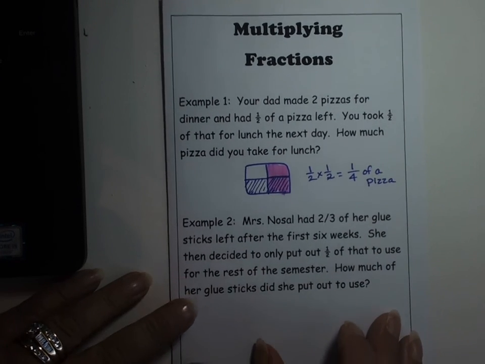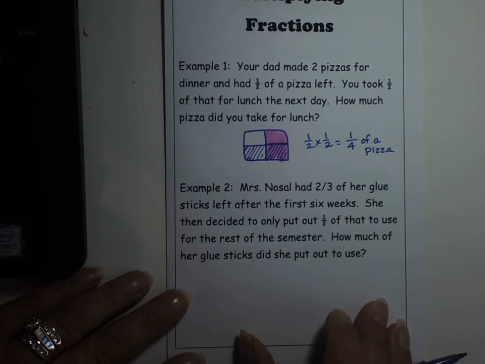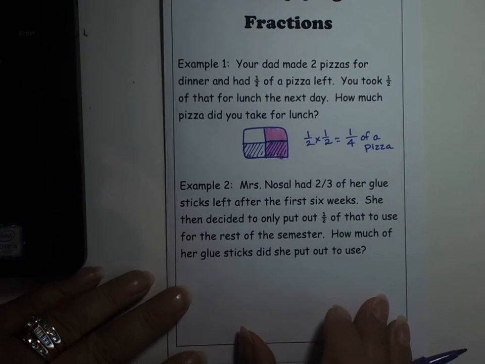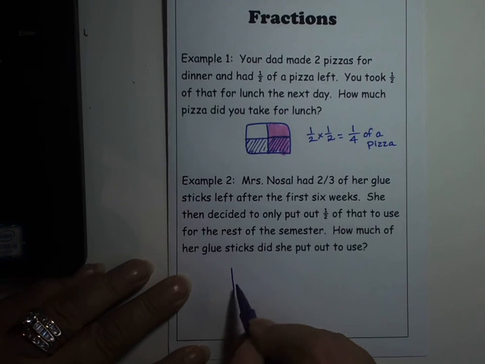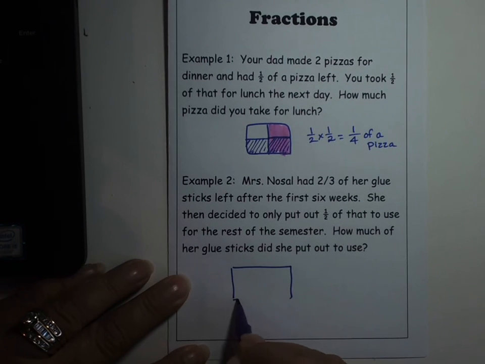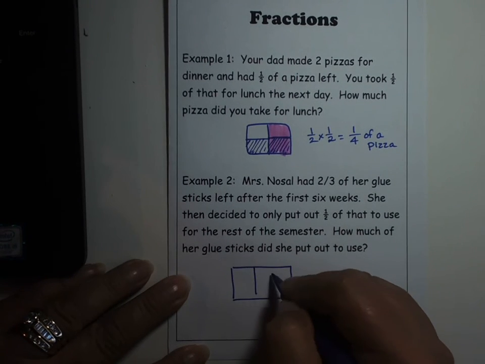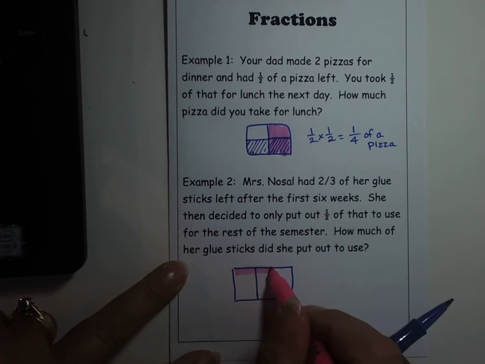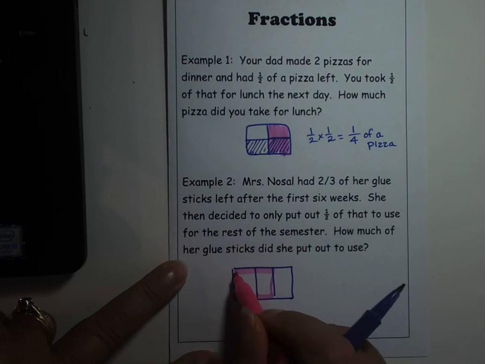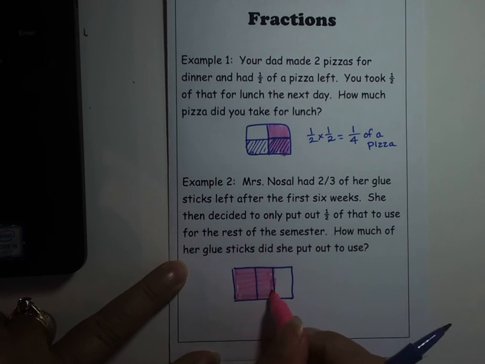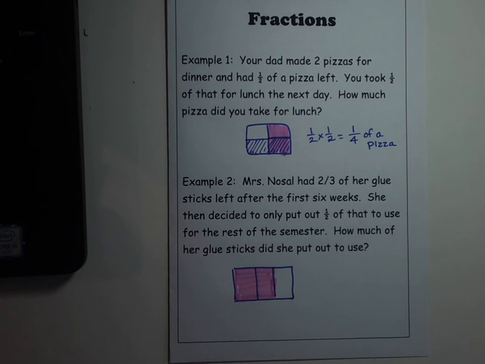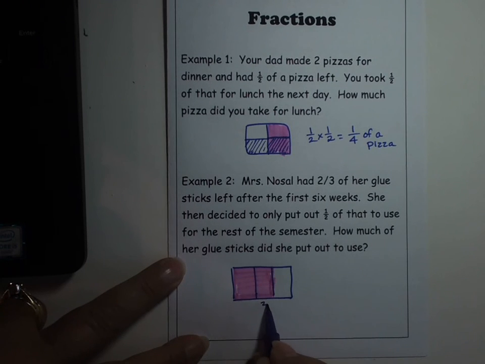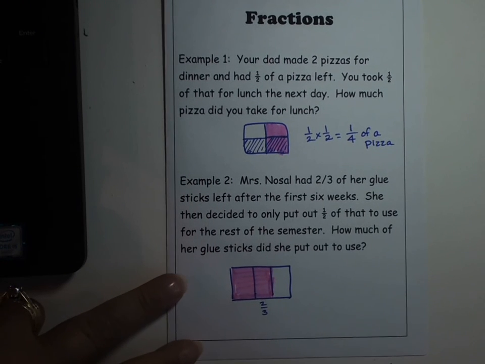Miss Nozel had 2/3 of her glue sticks left after the first 6 weeks. So here is her box of glue sticks, and she had this much of her box left. She decided to only put half of that out for the next semester.